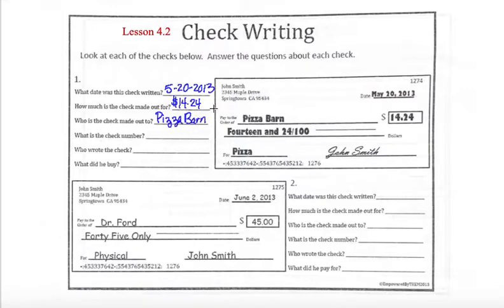What was the check number? Now the check number is in 2 places, and on this example it's actually not the same, but they should be. The check number is located in the upper right-hand corner, which is 1274. On the bottom of the check, you'll have 3 groupings of numbers, like you did on the deposit slips.